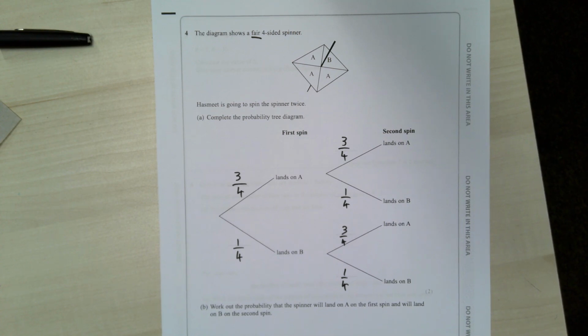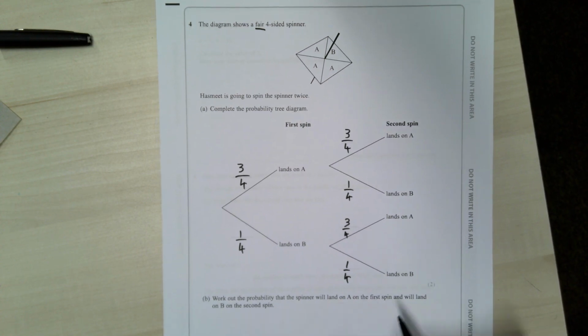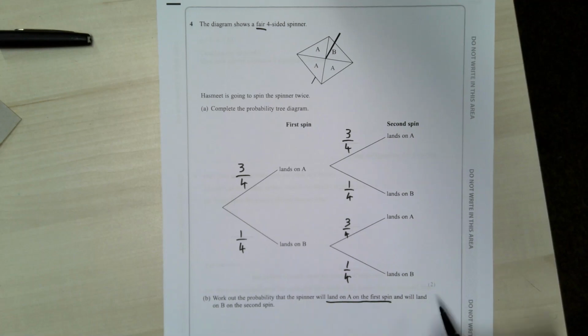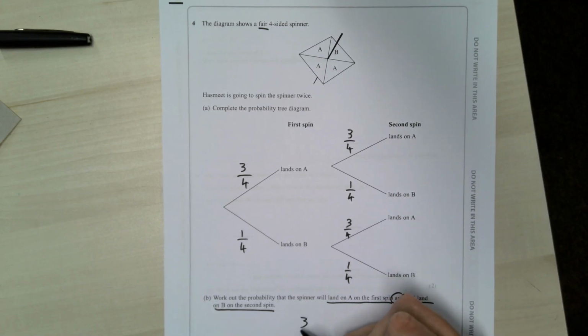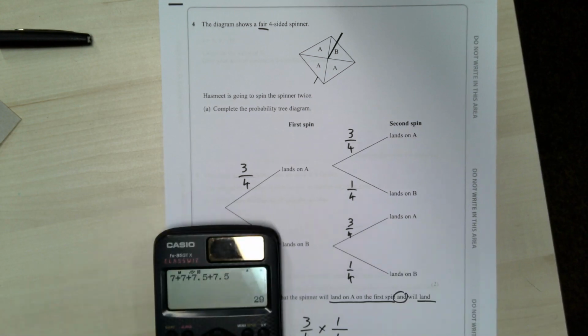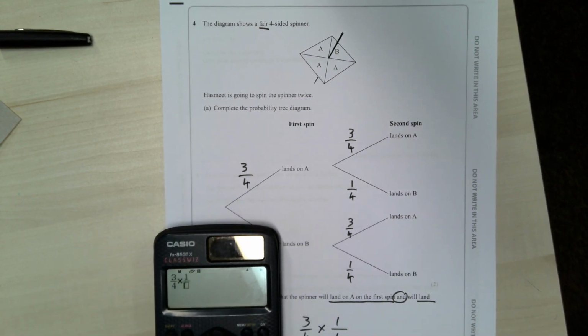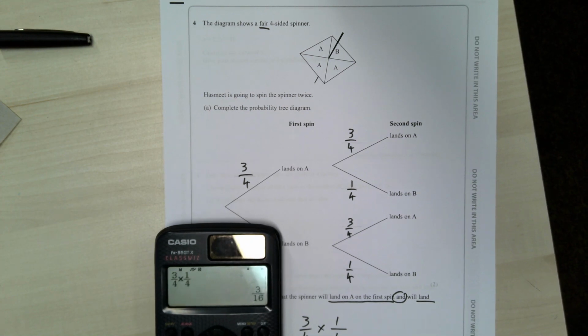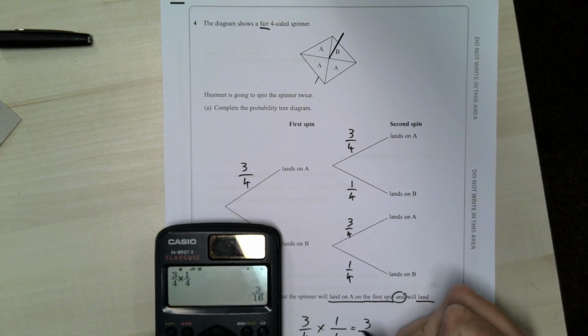That's contained, okay? So work out the probability the spinner will land on A on the first spin, and land on B on the second spin. So it's 3/4, and that "and" is telling me that I'm going to multiply it by 1/4, okay? Again, calculator paper, if you're not happy with your fraction work, use the fraction button on your calculator to work it out. It's going to give me 3/16.